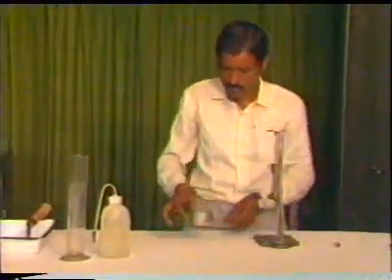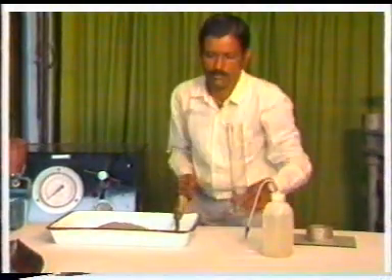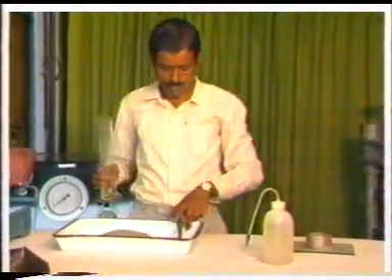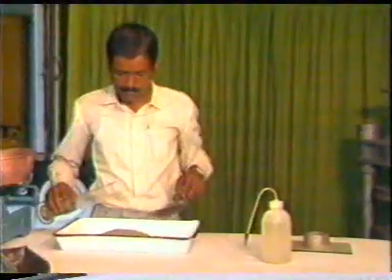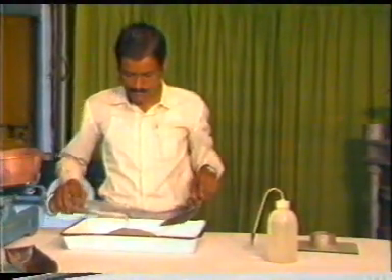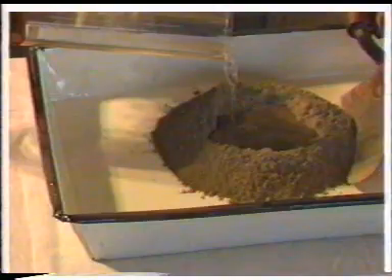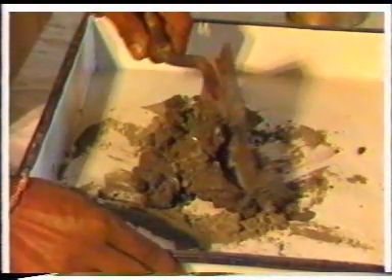Lift the indicator and remove the mold. Mix the measured quantity of water with cement and simultaneously note down the time. Fill the Vicat's mold with the cement paste so prepared and level the surface. Place the test block under the needle.